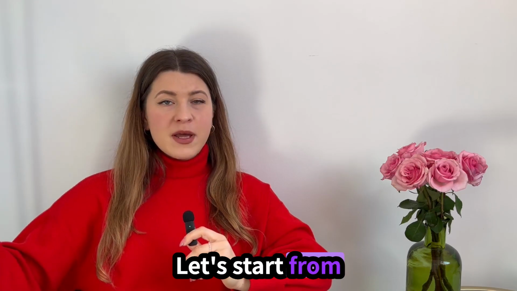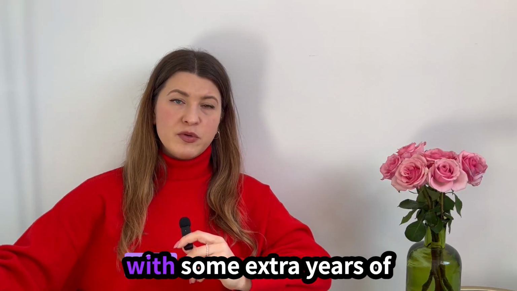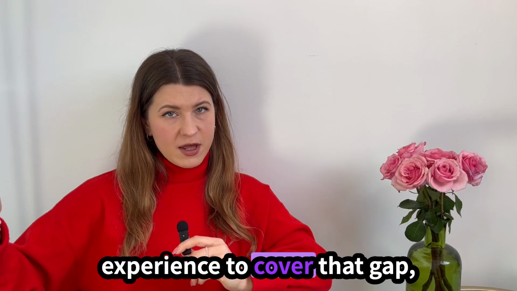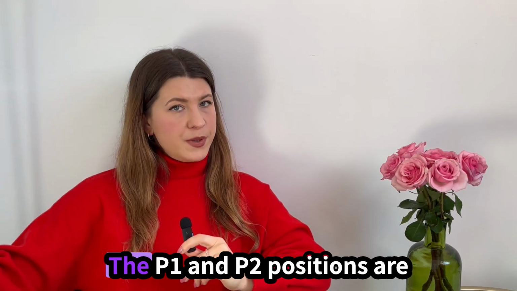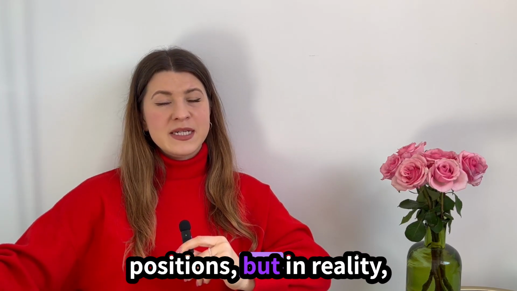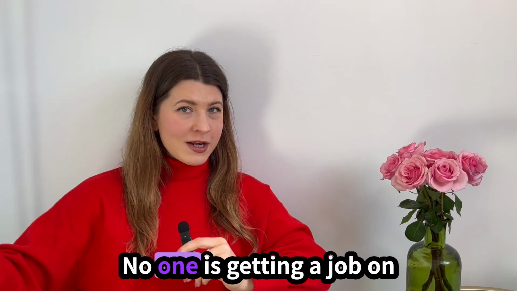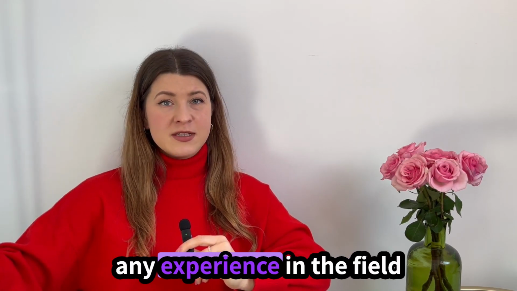Let's start from the P positions. There are positions from P1 to P5, and these are professional posts that require you to have advanced education, so minimum master's degree, although sometimes you can have a bachelor's degree with some extra years of experience to cover that gap, and some prior experience. The P1 and P2 positions are supposed to be entry-level positions, but in reality, no one is getting a job on a P1 or P2 level without any experience in the field.